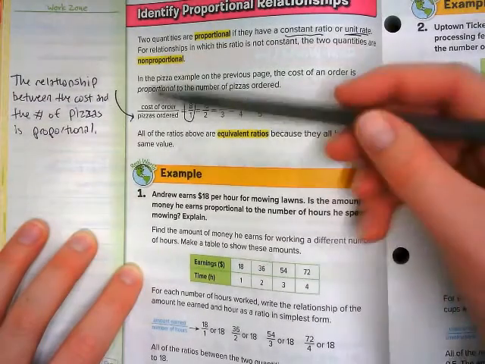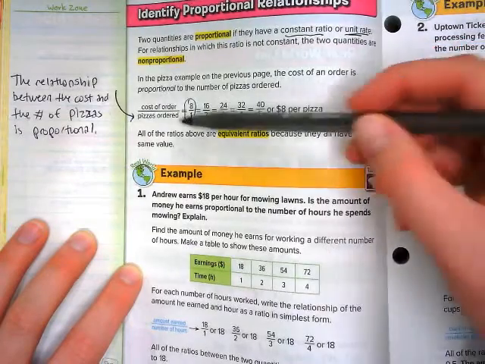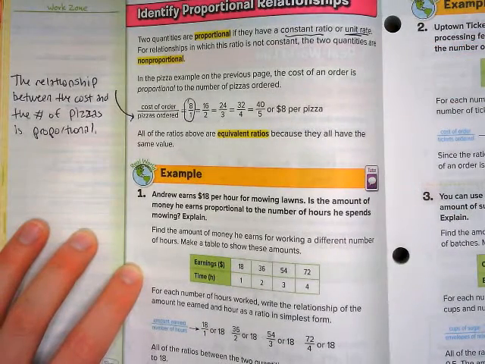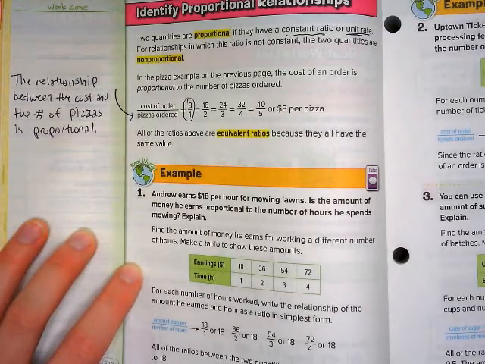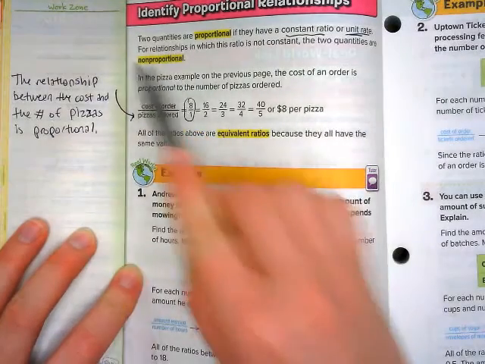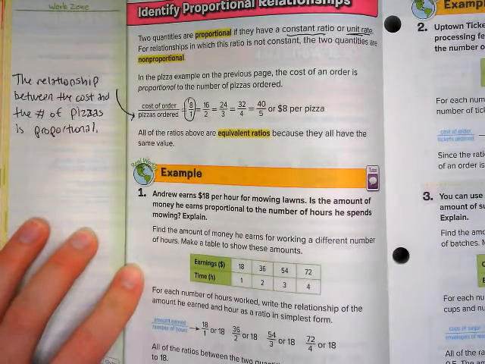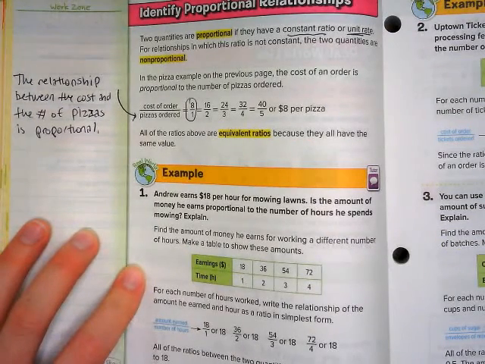So the relationship between the cost and the number of pizzas is proportional. If it is not proportional and they do not all have the same unit rate or a constant ratio, that's when we would use the term non-proportional, which just means not proportional.